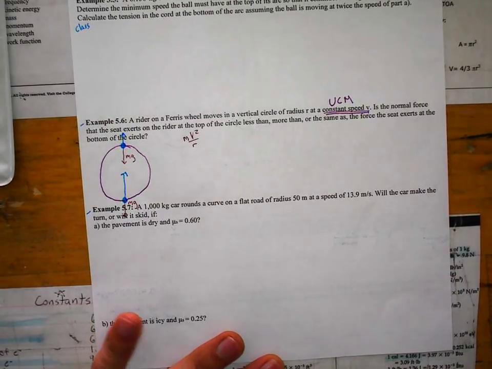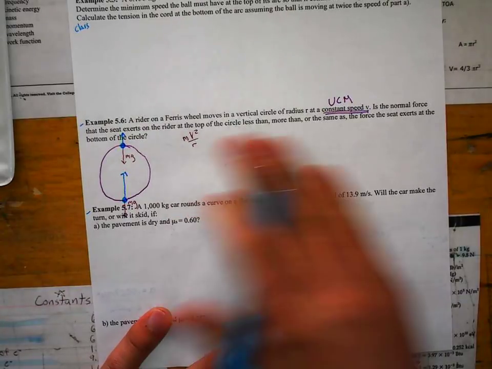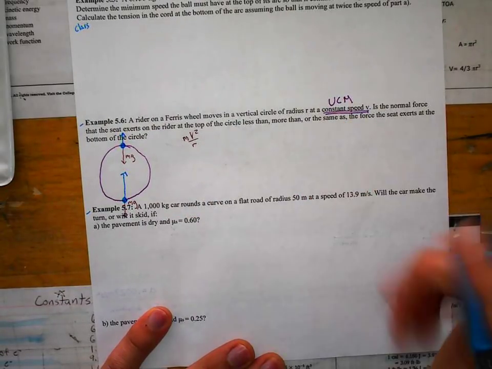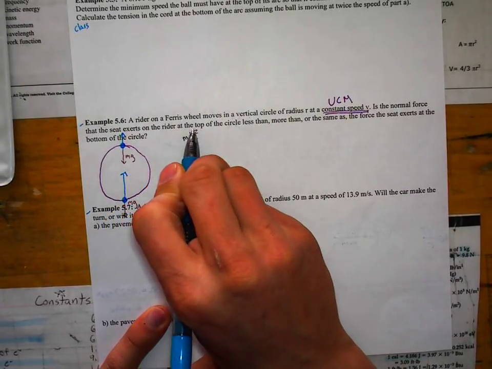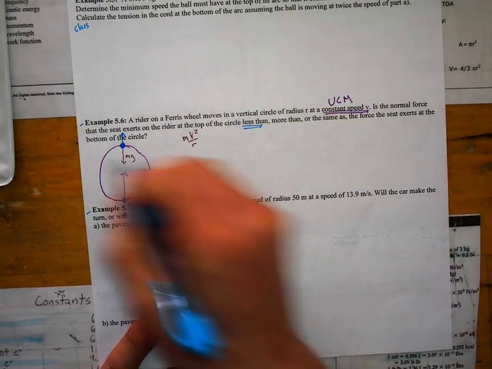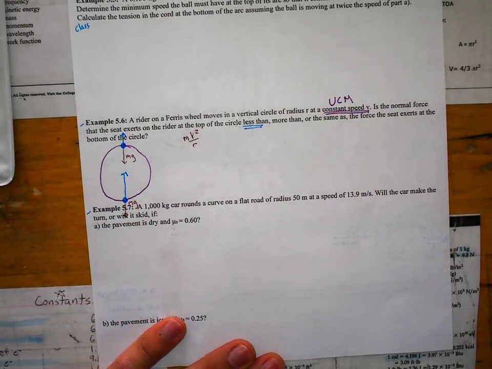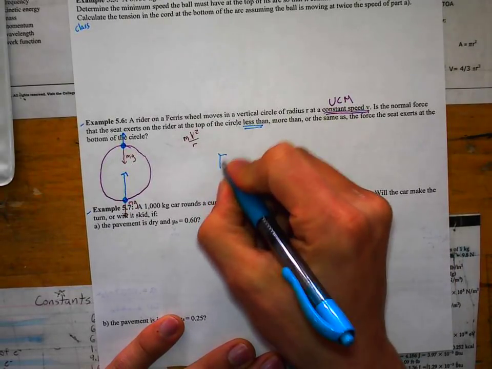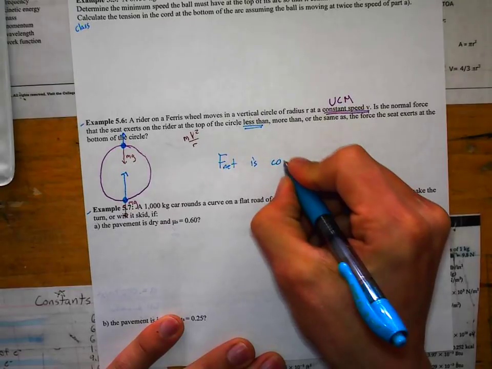That's normal force. Okay, so we basically just explained the answer. Okay, the answer is, let's see, the force exerted at the top of the circle is less than at the bottom of the circle. Alright? And we might want to say this, F net is constant.